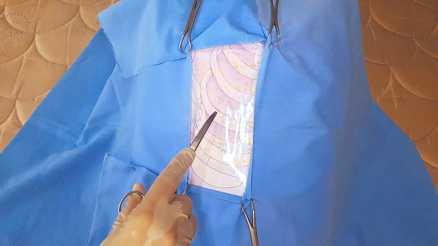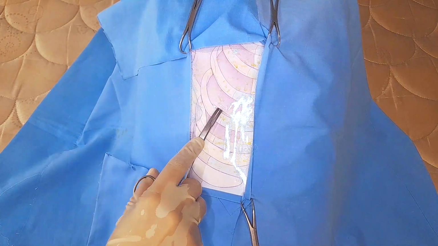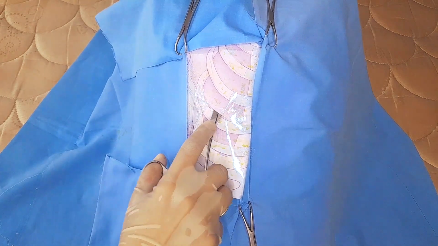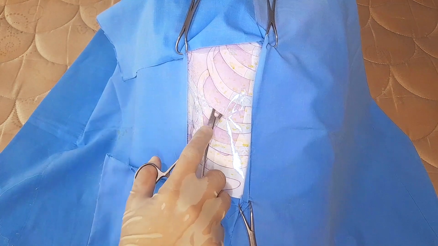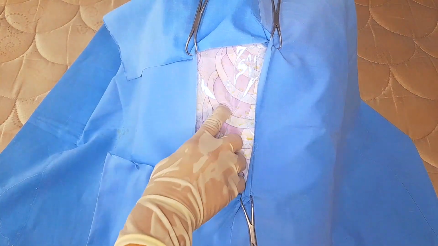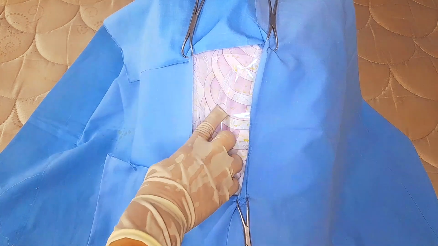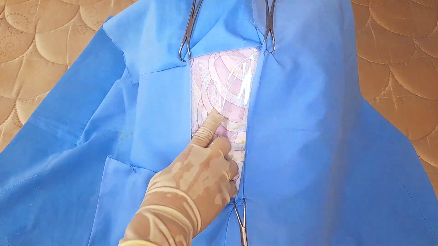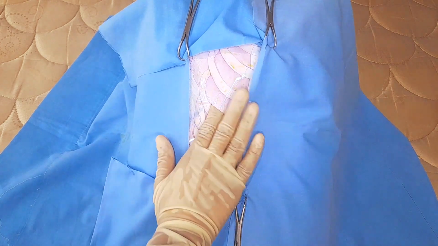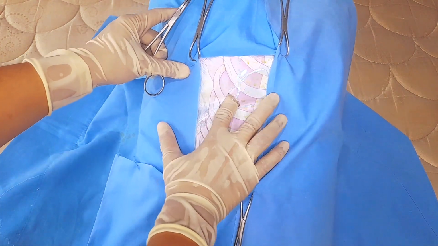Use Kelly forceps to separate the subcutaneous tissues. Use your gloved hand and Kelly forceps alternately to create a tract running posterior, superior, and medial into the paravertebral gutter.